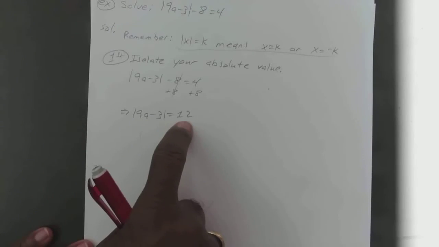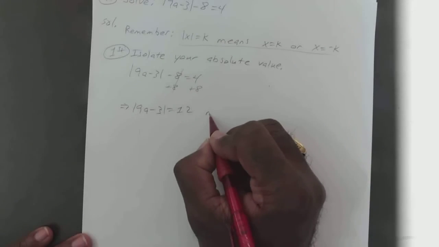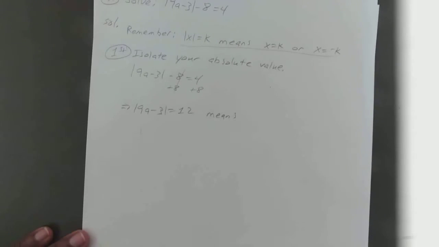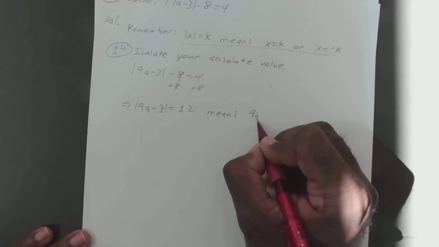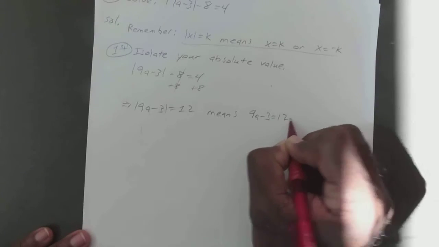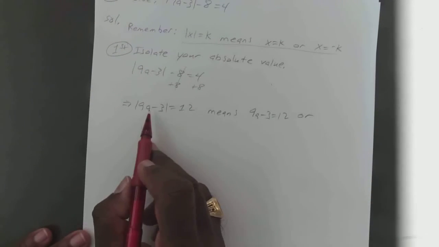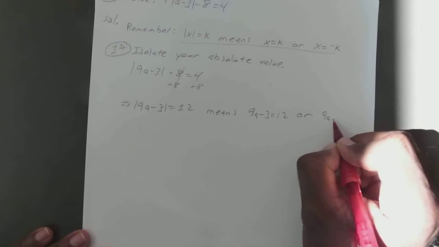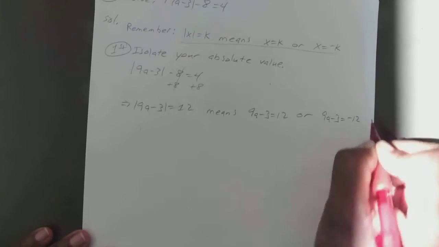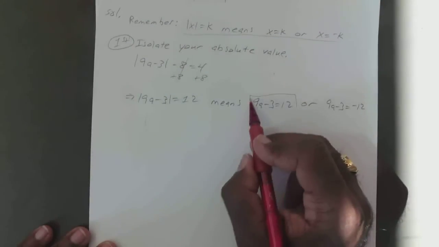Now we just apply this. The absolute value of 9a minus 3 equals 12 just means 9a minus 3 is equal to 12, or 9a minus 3 is equal to negative 12. We just solve both of those for a.